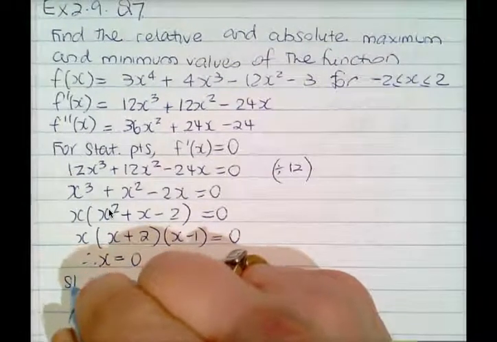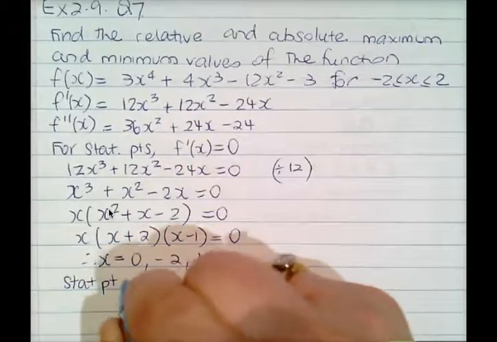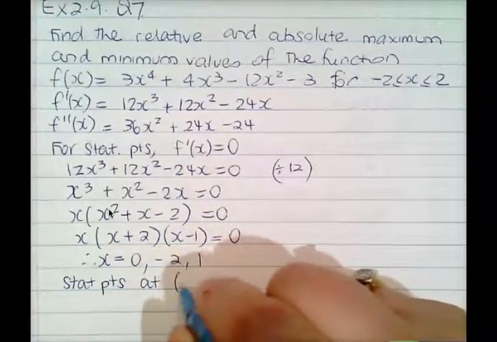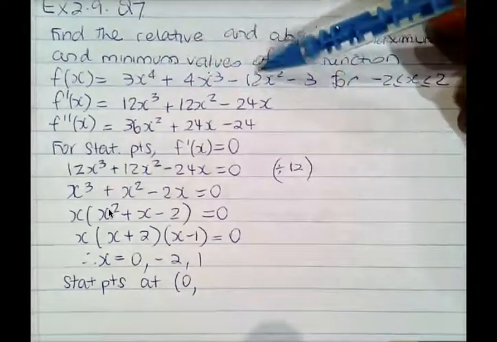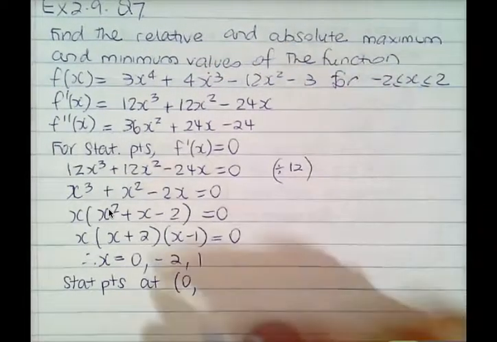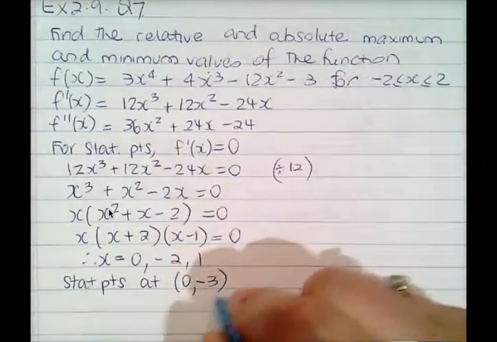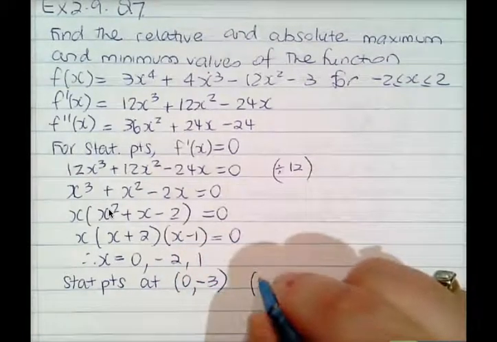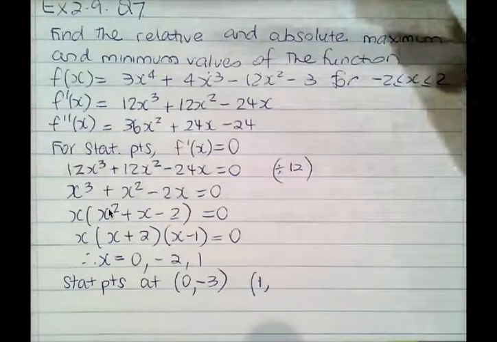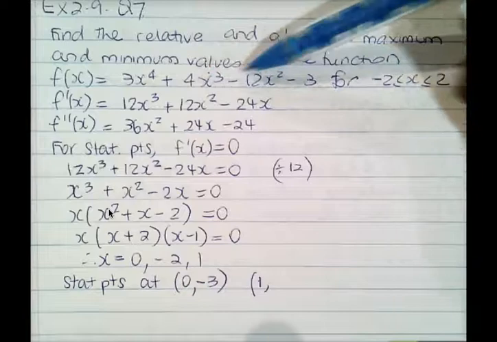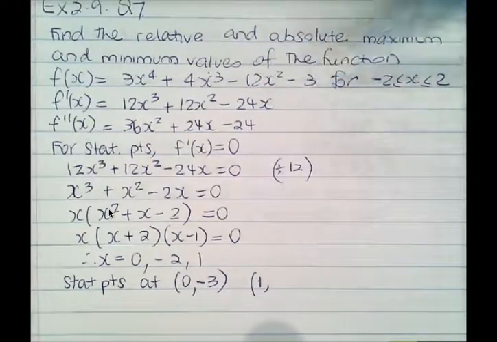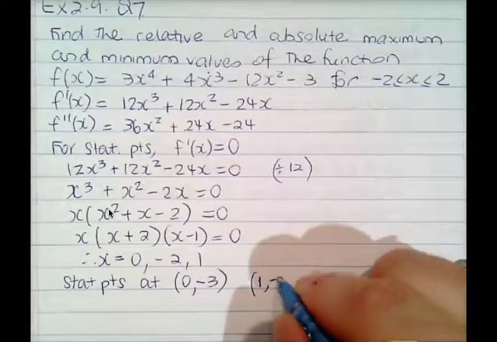So, stationary points at, now 0, we substitute x is 0 in here, and we'll get negative 3. So we've got a stationary point at (0, negative 3). I'll do the 1 next because that looks easier. So 3 times 1 is 3, plus 4 is 7. 7 minus 12 is negative 5, minus 3 is negative 8.